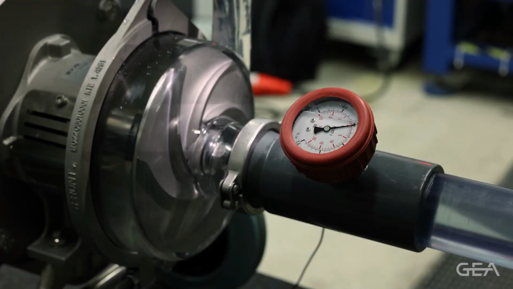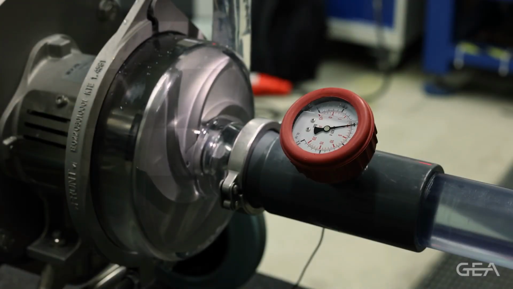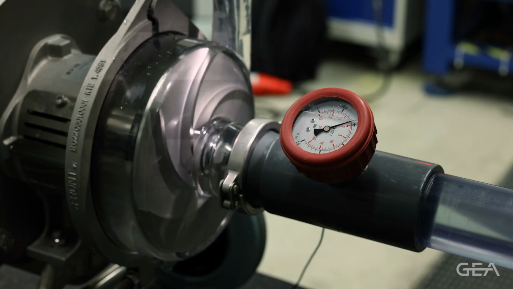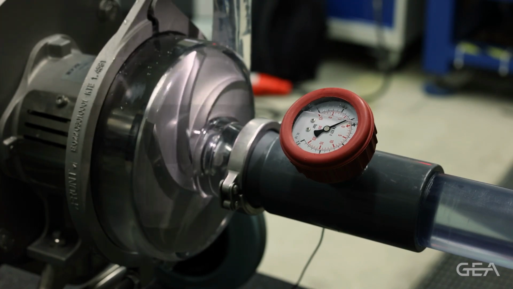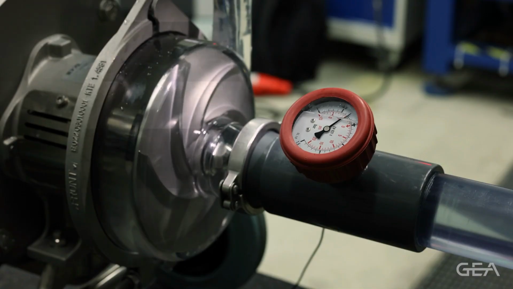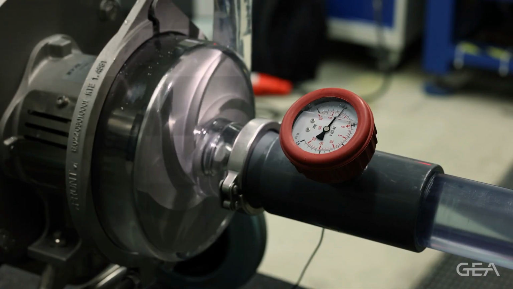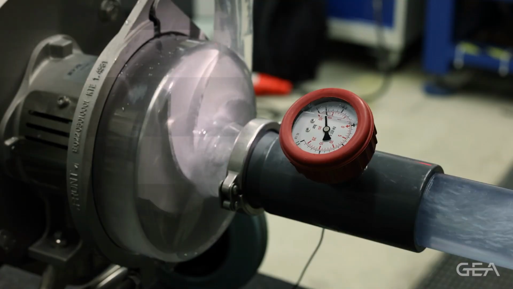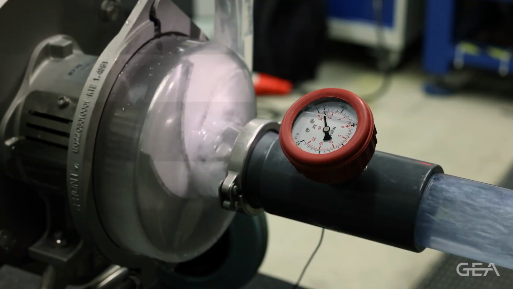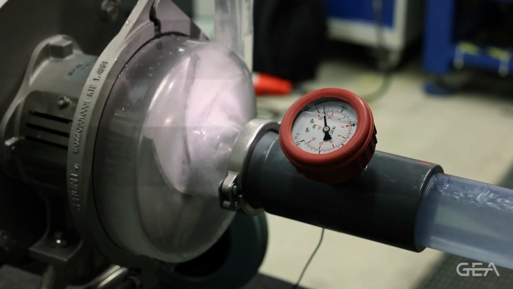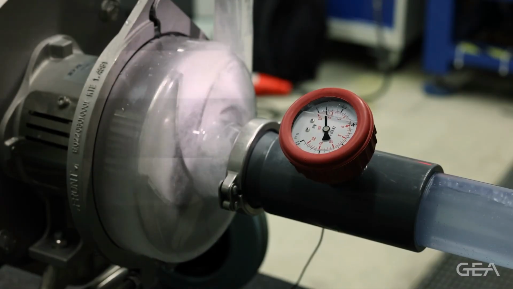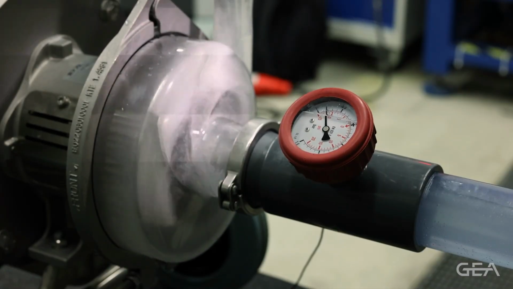This pump is being forced into insufficient suction by manually closing the inlet valve. As a result, the net positive suction head available, the NPSH-A, has dropped below the pump's NPSH required. Watch the formation of vapor bubbles inside the glass housing. This occurs because the pressure at the pump inlet falls below the liquid's vapor pressure, causing the fluid to boil locally and create vapor pockets.